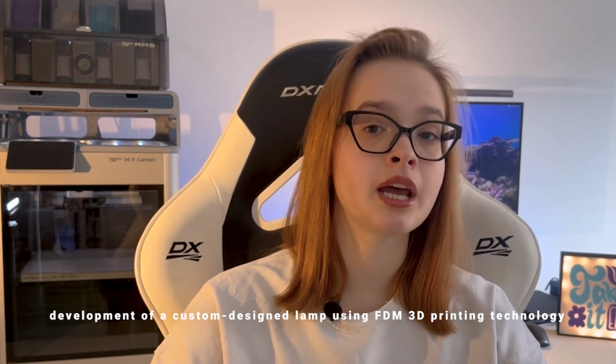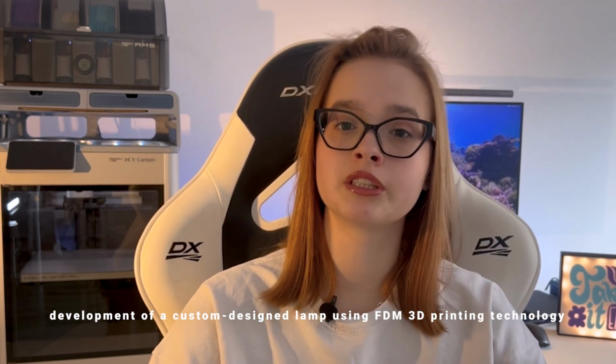I am studying for a bachelor degree at the Department of Media System and Technology at Kharkiv National University of Radio Electronics. Today, the topic of my research is development of a custom-designed lamp using FDM 3D printing technology.